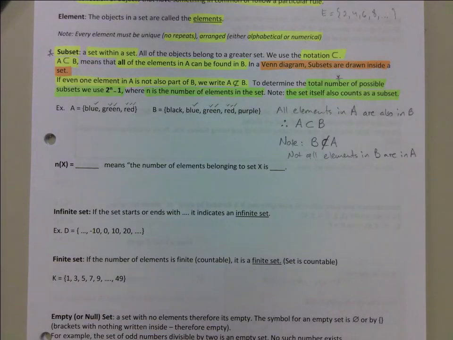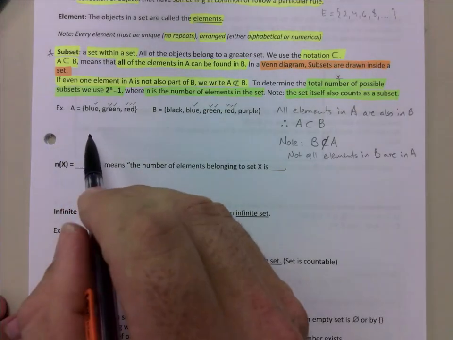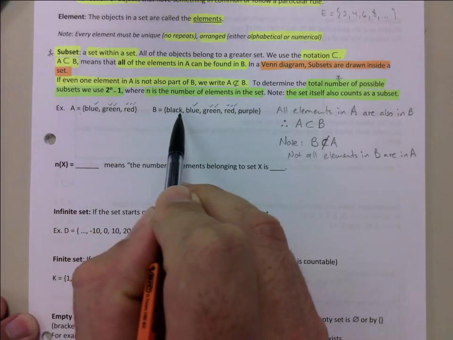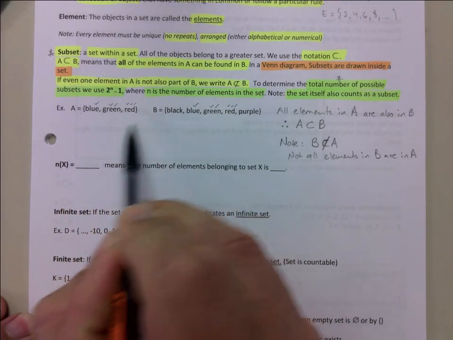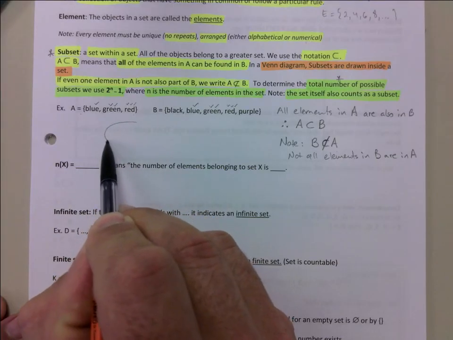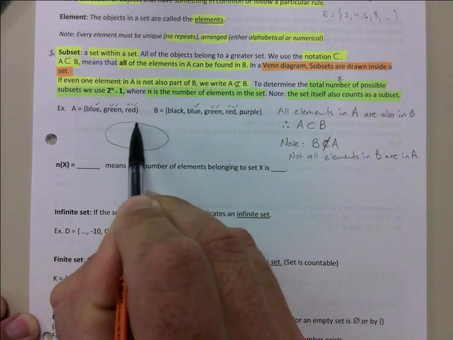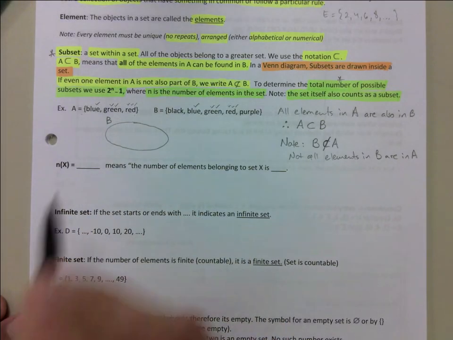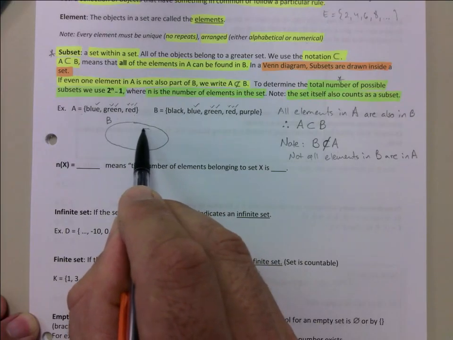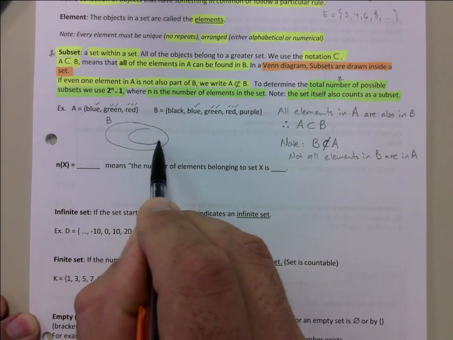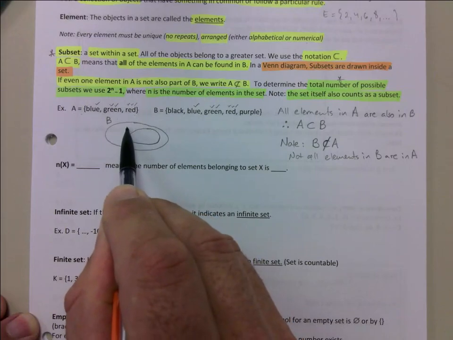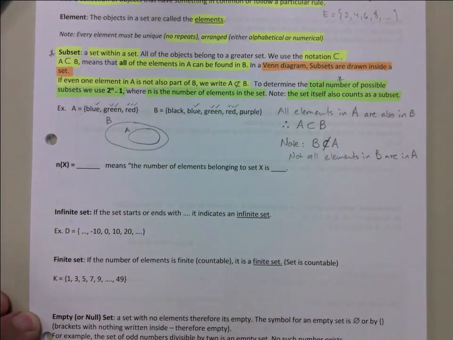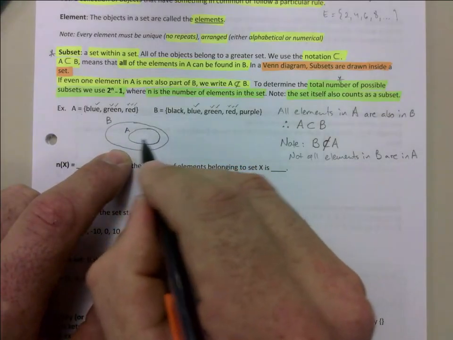Okay, so how would you draw the Venn diagram? Because A is a subset of B, we will do this. You create a circle, and that is B. And inside of B, you have another set. It's like a nested Venn diagram. So we want to write in what we have.